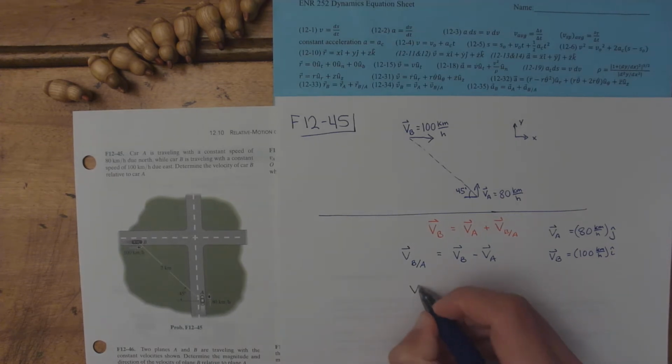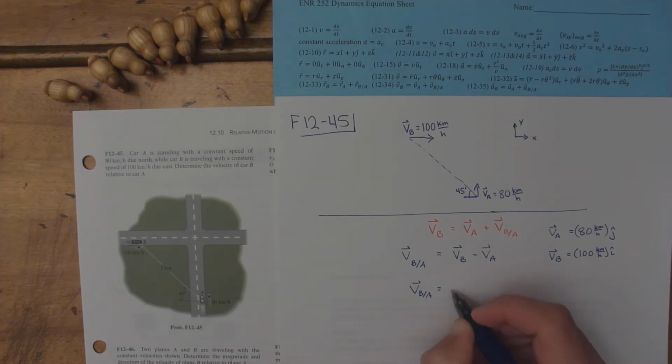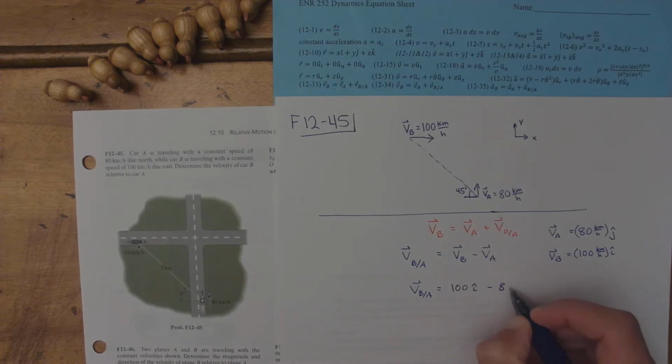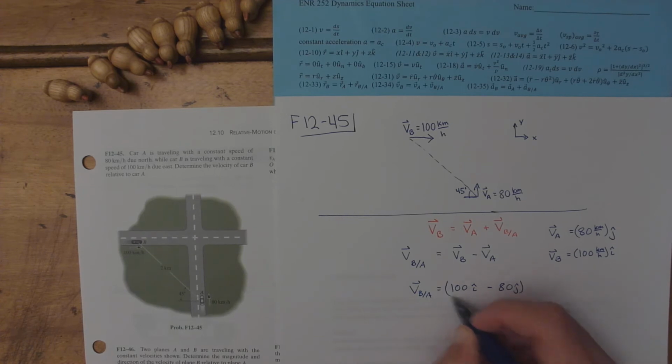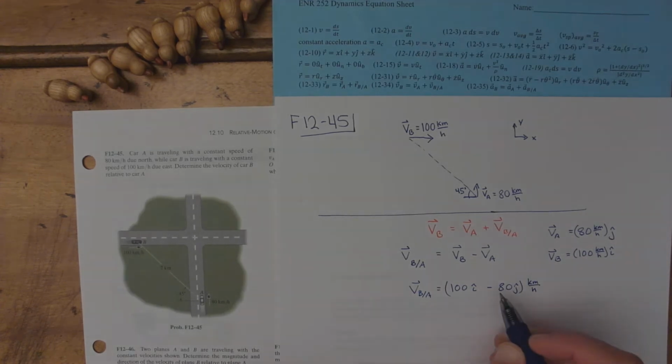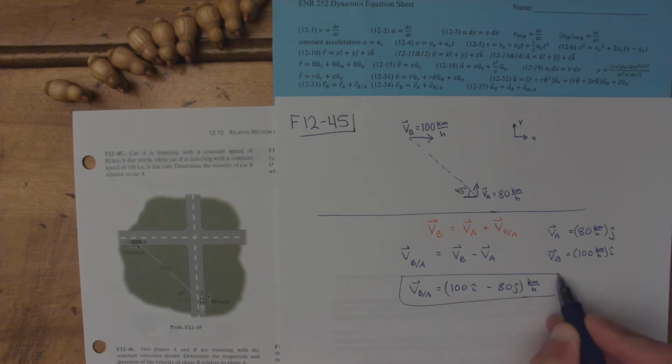Well, we plug that in, and we get 100 i hat minus 80 j hat with units of kilometers per hour. And that is the answer. That is the velocity of car B with respect to A.